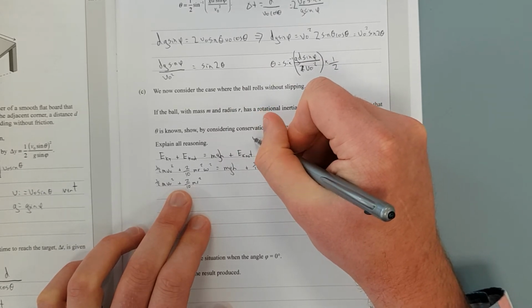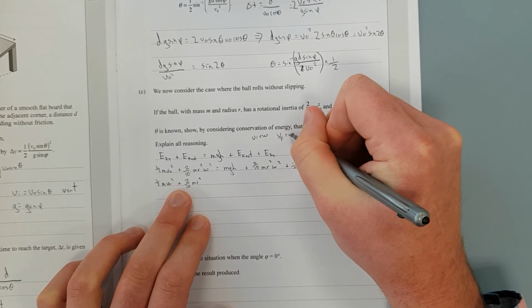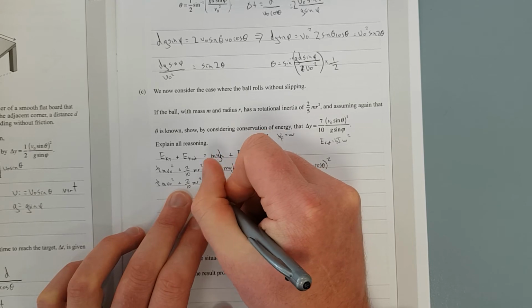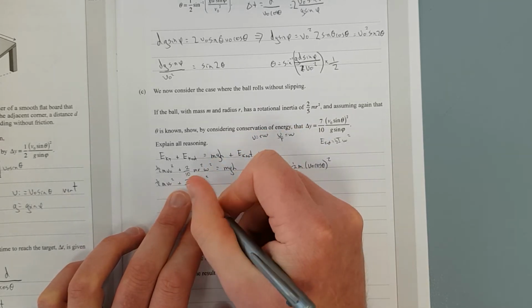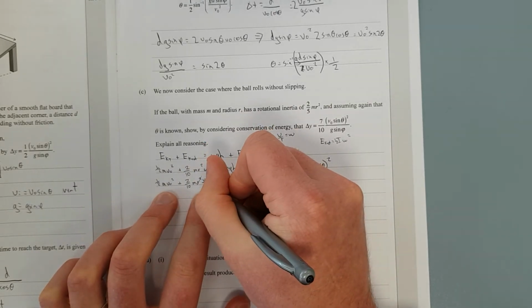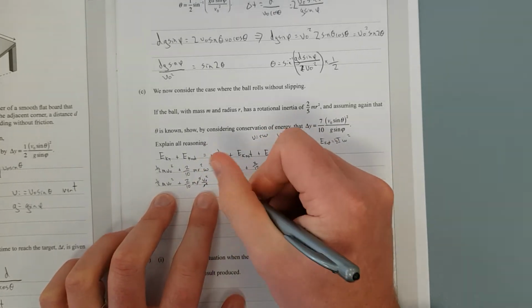So v equals r omega. In other words, v over r is equal to omega. So that's going to give us v squared over r squared. Oh, look at that. We can cancel those r's just like that. And this is v naught squared, because this is just the initial velocity rotating.